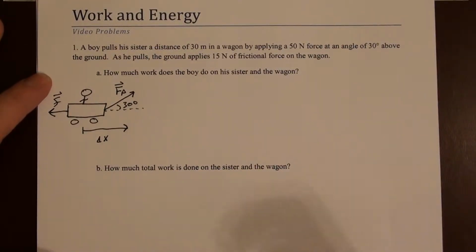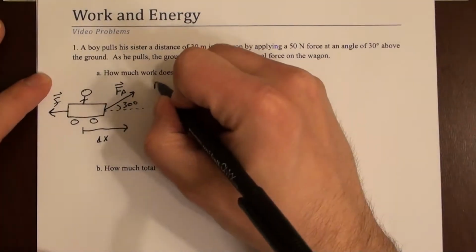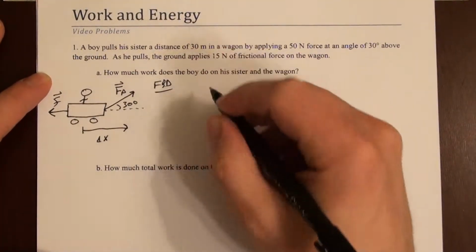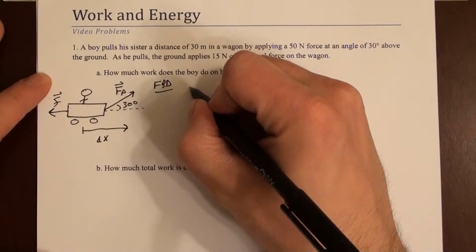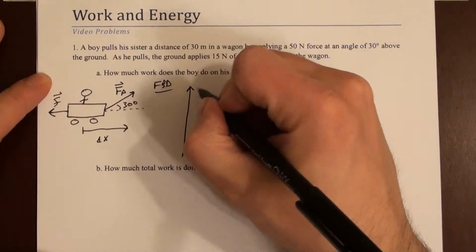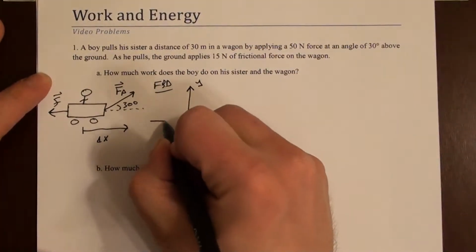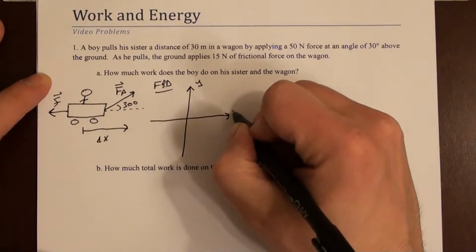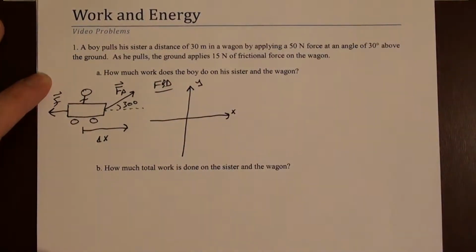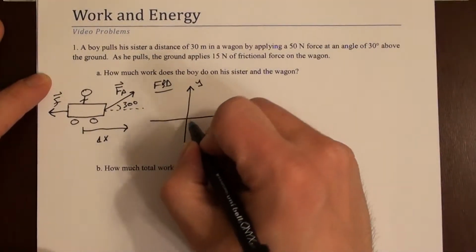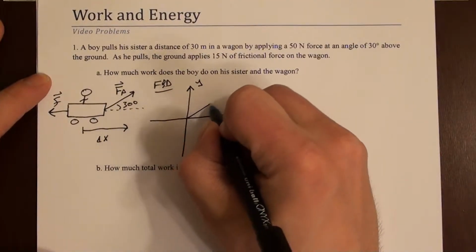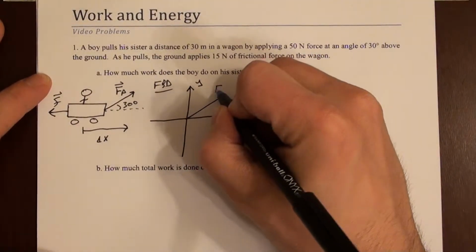Okay, so let's draw a free body diagram for this. It might look like this. It's y and the x. So clearly there's this pulling force acting here, so there's F pull.